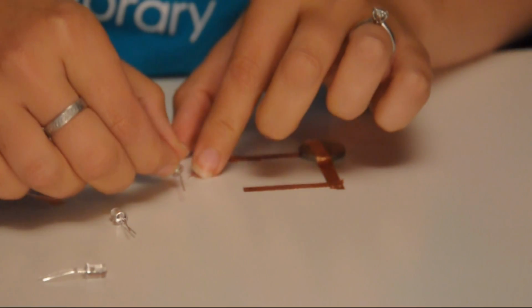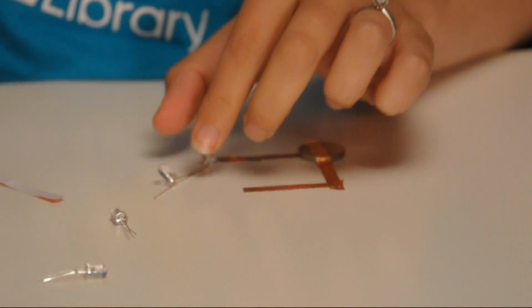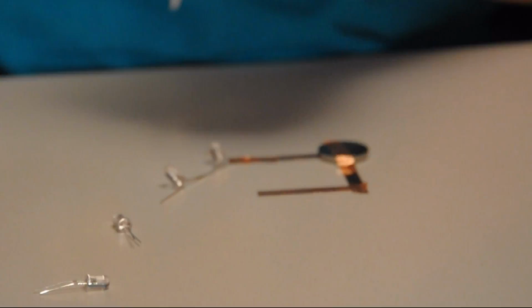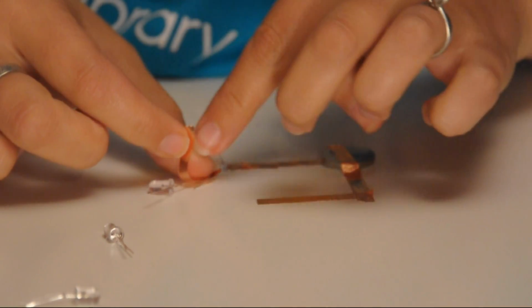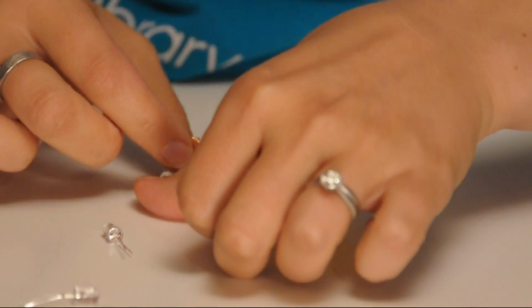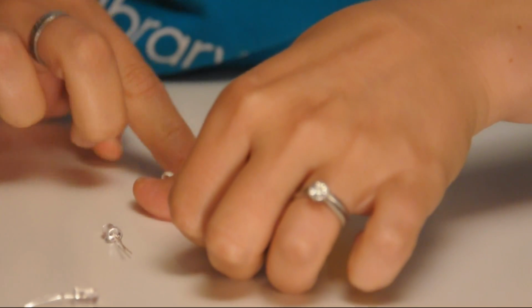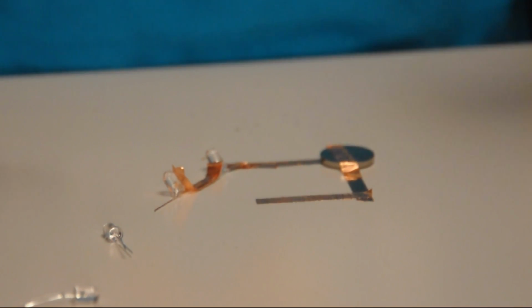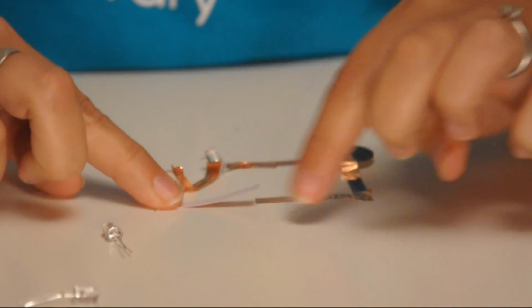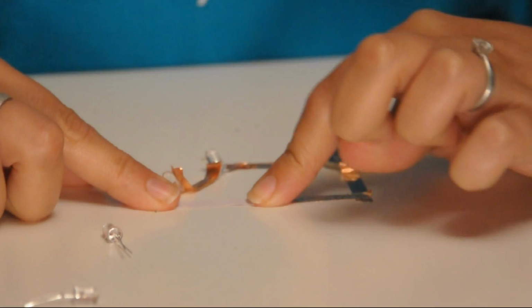And so now I'm going to make these two LEDs hold hands with just a little piece of copper tape. The copper tape is basically acting like a wire between these two LEDs. And so I'm going to tape them down to each other like this. You just need to get good contact between each of them. And then again, I can try to close my switch. Now this time, nothing lights up.